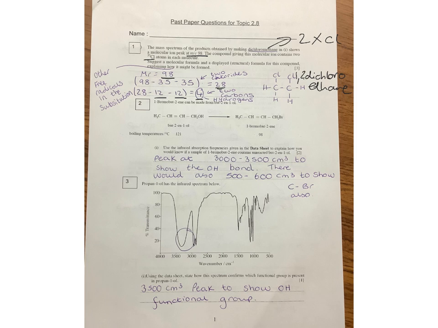Use infrared spectrometry in the given data sheet to explain how you would know a sample of 1-bromo-2-ethene contains unreacted but-2-en-1-ol. Okay, if you had that, there would be a peak between 3000 and 3050, okay, which would show the OH bond, okay, this bond here. You wouldn't have that in this molecule here, so you'd only see that peak if it contained unreacted molecules, okay. You should see a peak here for the Br, which you wouldn't see at the beginning, but you should see as you go on, because it's formed.